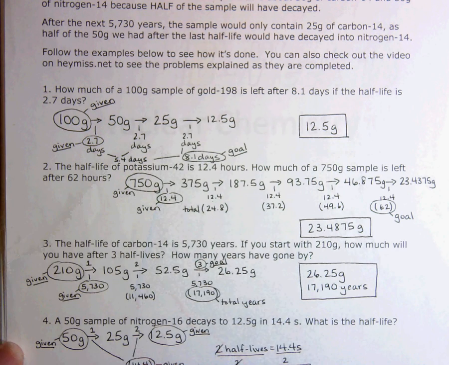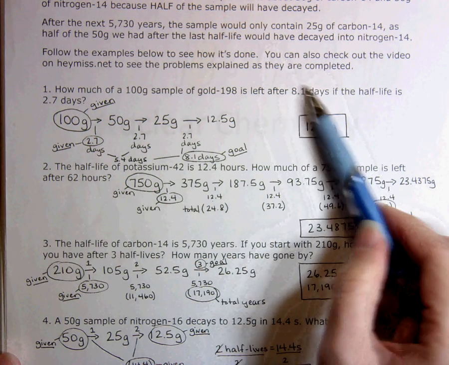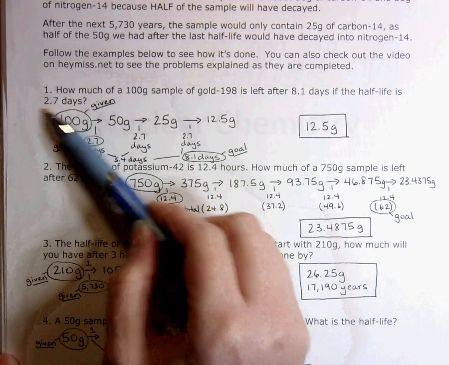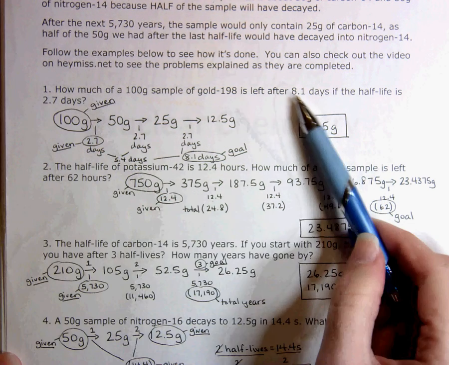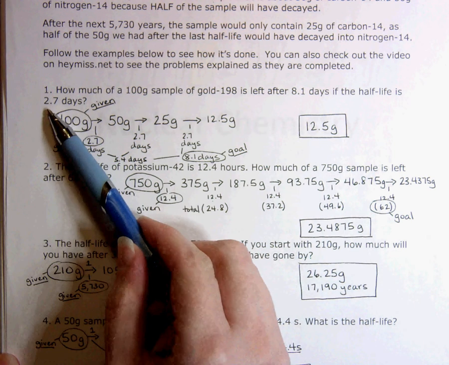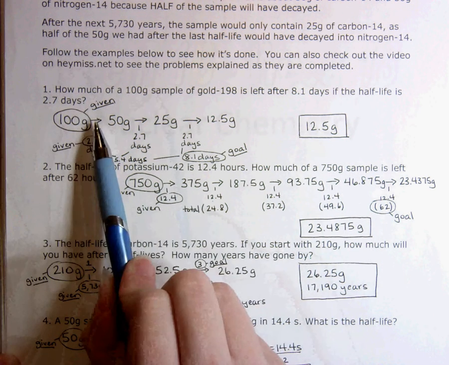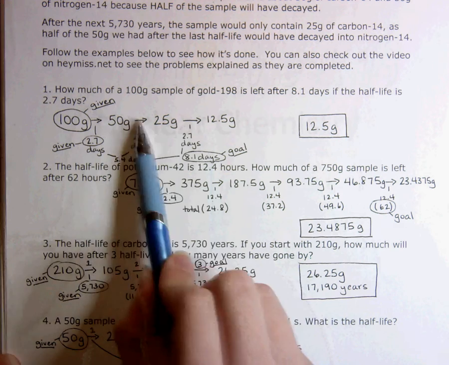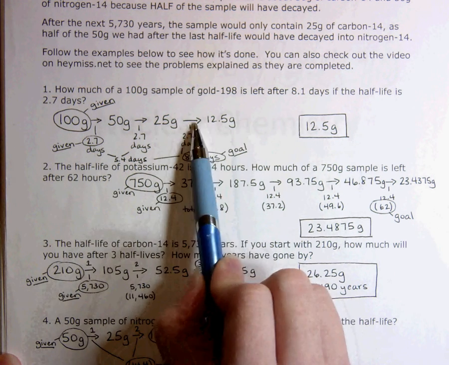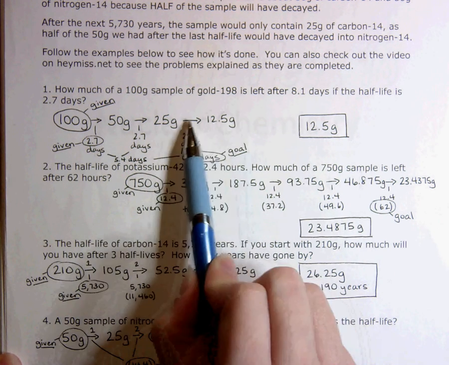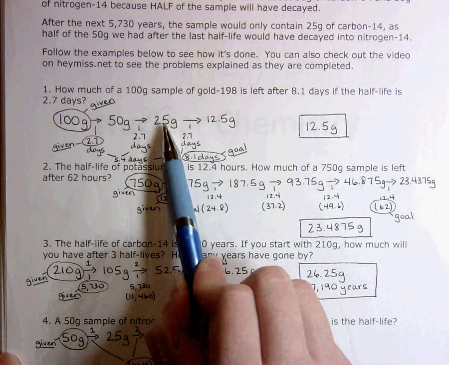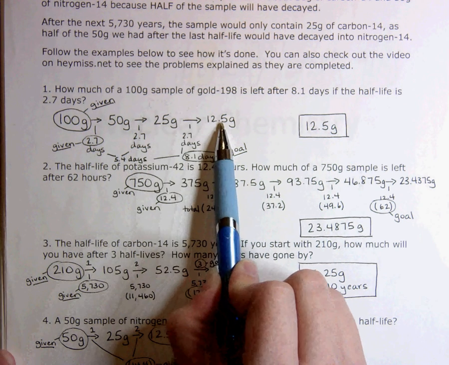Another way that you can do this is if you know the total amount of time is 8.1 days and a half-life is 2.7 days, if you take 8.1 and divide it by 2.7, you're going to get 3. So you know that it takes 3 half-lives to get to your end result. And make sure that if you draw an arrow that you put an amount after it, because this arrow represents an amount of time that it took to go from this amount to the amount after the arrow.